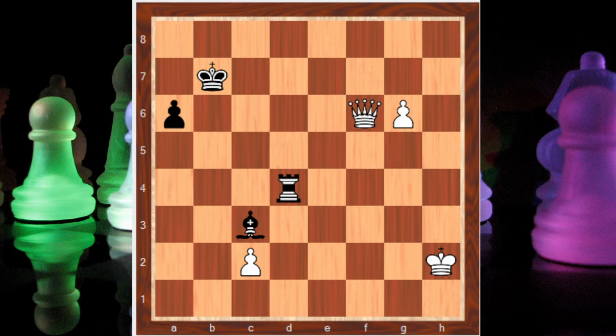Rook to b4. Rook to b4 is the best one. After that, king is in check. Not rook to b4, sorry, rook to d2. Rook to d2, king is in check. White queen is under attack. King will move, we can get the queen. Discovered check, we can get the queen.